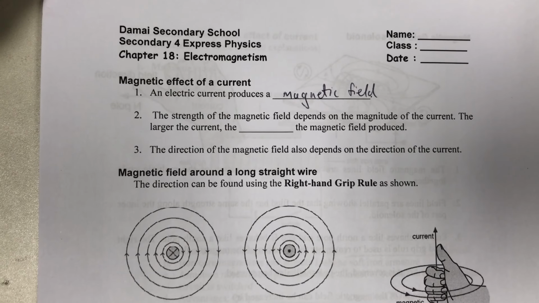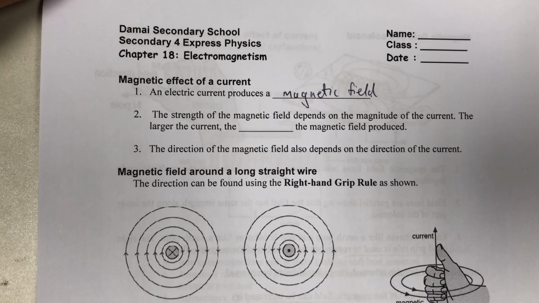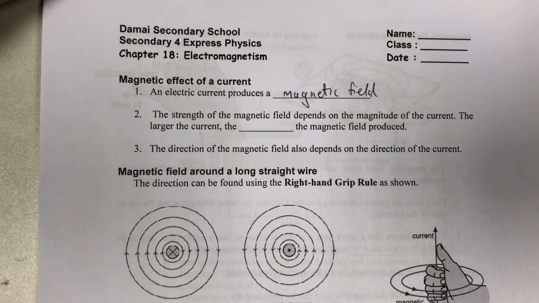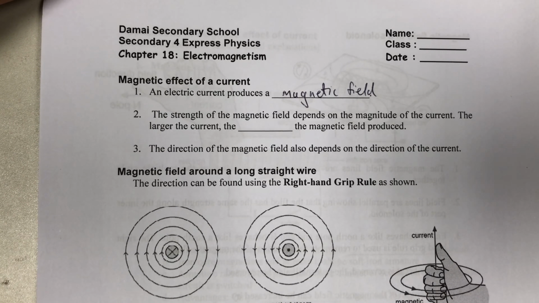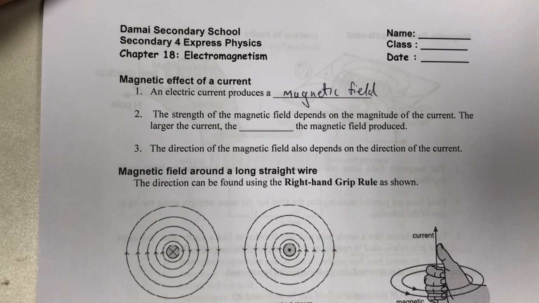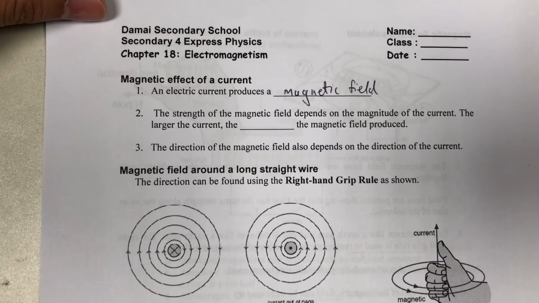In this chapter, we are going to explore a little bit further on how a current-carrying conductor can affect the magnetic field, what the effects on the current-carrying conductor are, and how we can tap on all these effects.